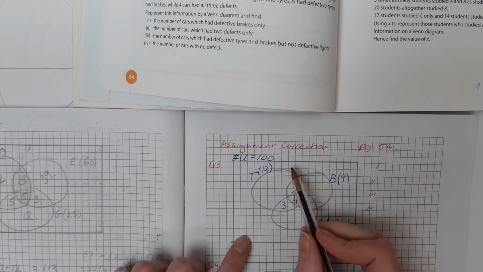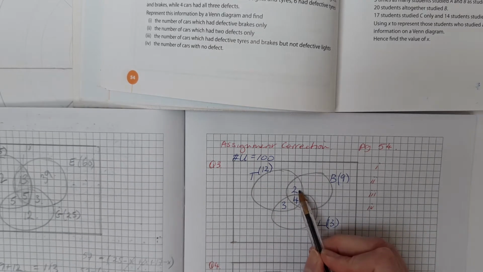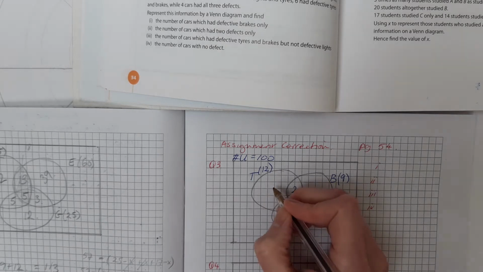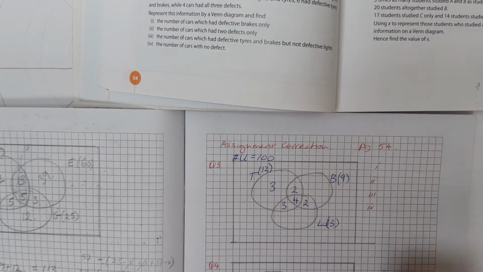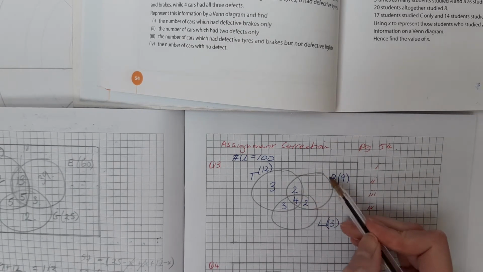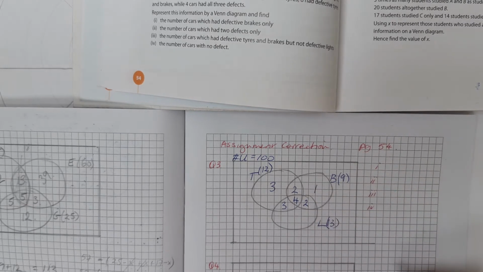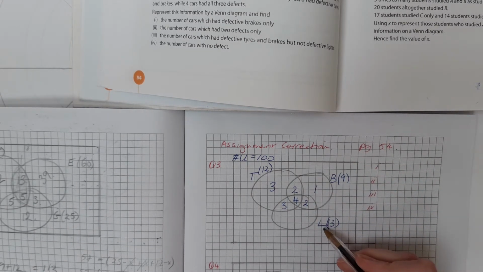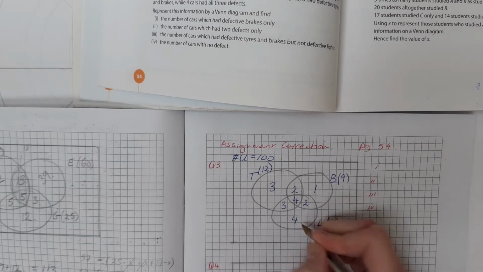So if there's meant to be 12 tires, I have 4 and 3, which is 7, 8, 9. 9 out of 12. So 12 take away 9 is 3. So there's 3 that just had defective tires. There's meant to be 9 in total for brakes. I have 8 of the 9. That means I need 1 left. And for lights, there's 13 in total. I have 9 of the 13. That means I still need 4.